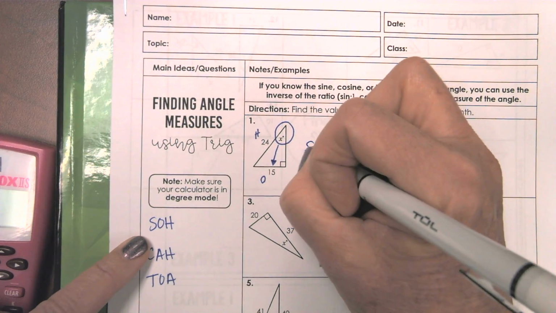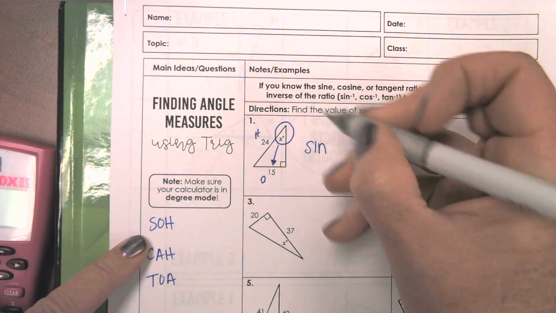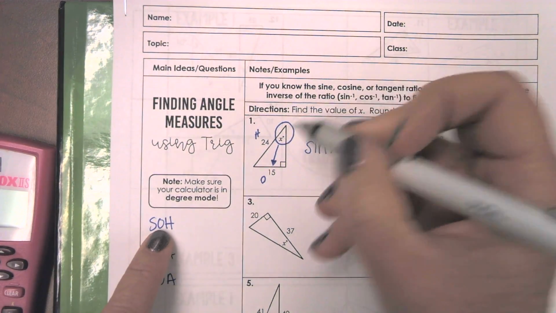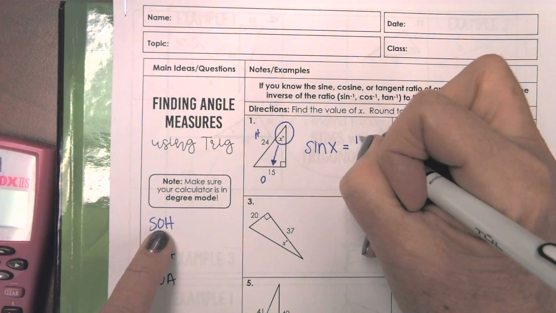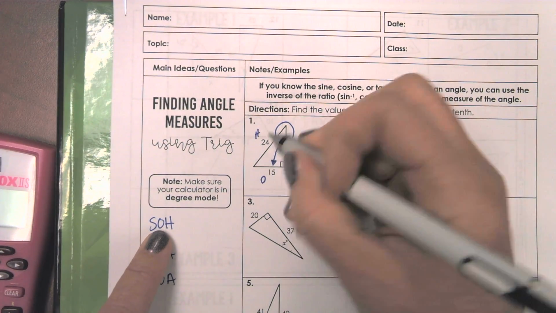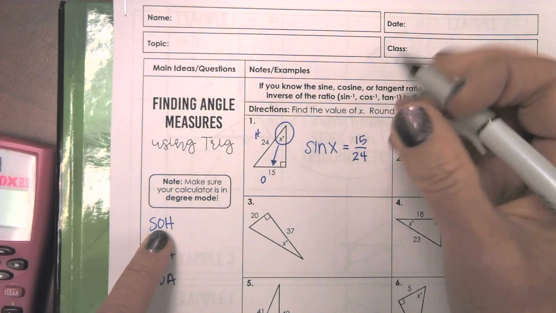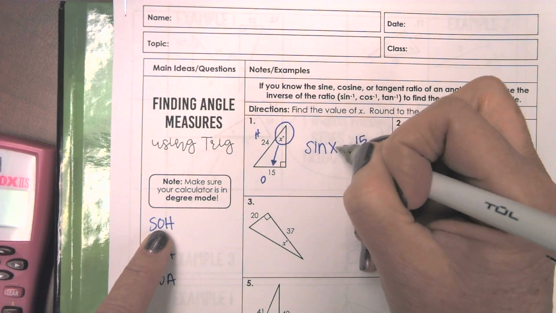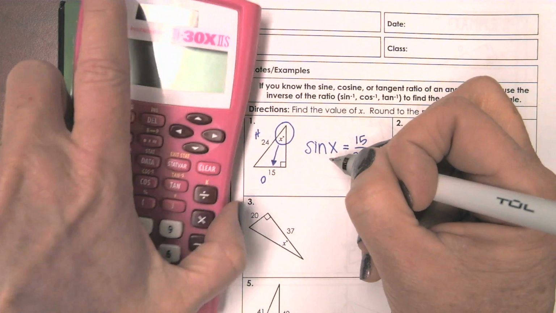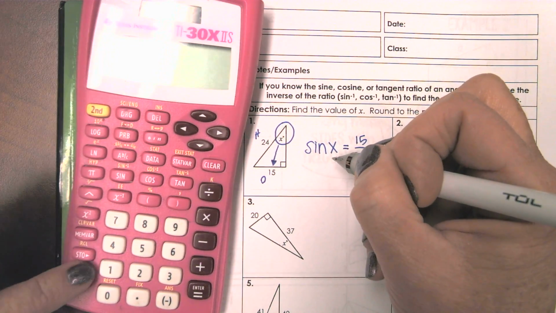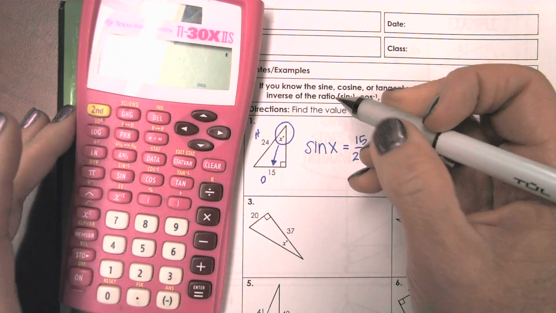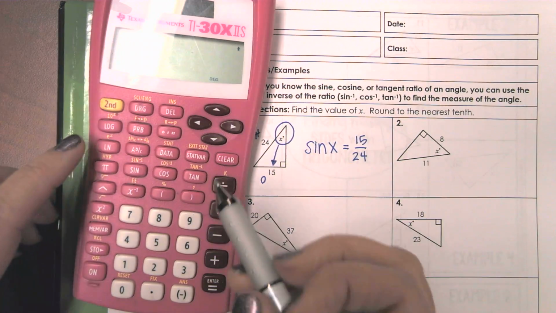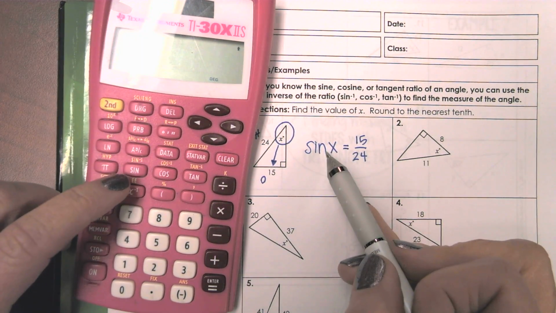So I'm going to write sine, but notice I don't know my angle, so I'm going to put an X, equals opposite is 15, over my hypotenuse, which is 24. Now notice I already know my ratio, so when I want to find the angle, I'm actually just going to use a different button. It's actually really simple. It's kind of cool. Okay, so since that is sine X, I want to know the inverse.